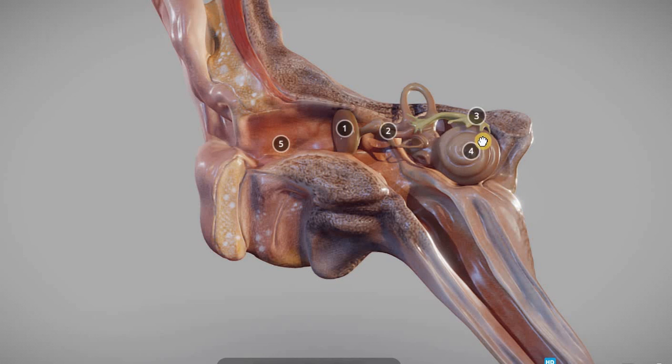And then you have the inner ear, which is this snail part, the cochlea, vestibule, and the semicircular canals. Okay, the outer ear and middle ear are responsible for hearing, and the inner ear is going to be responsible for hearing and balance. The cochlear part for hearing, and the semicircular canal area for balance.